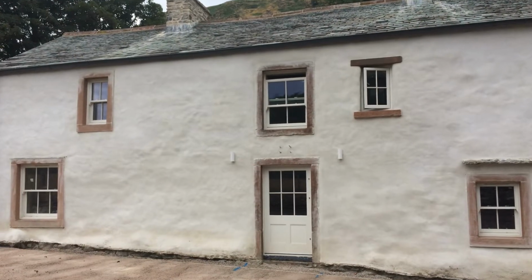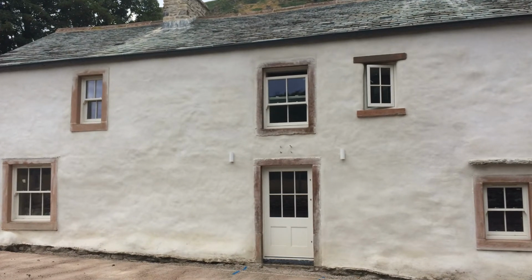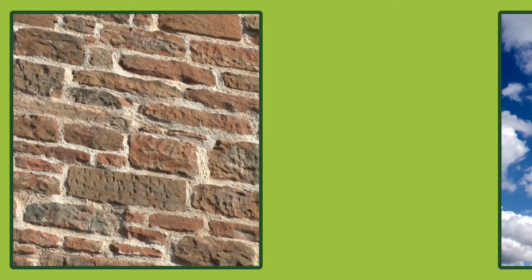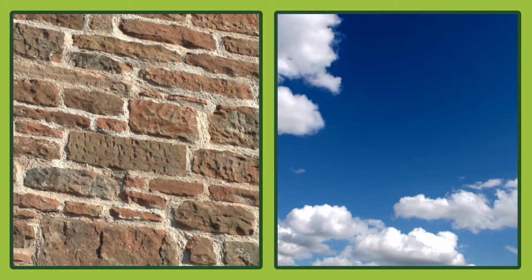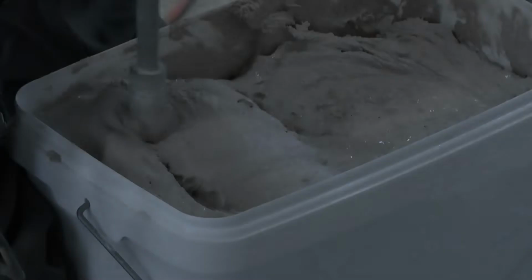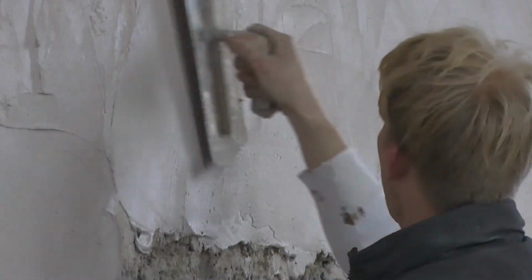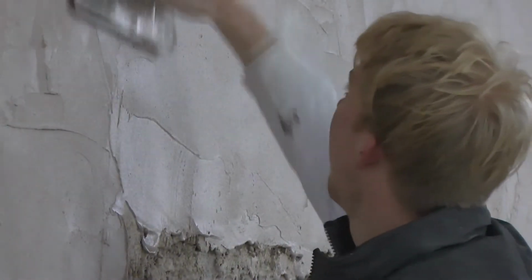Most of the evaporation is through the lime mortar and renders externally due to changes in temperature and humidity aided by wind and sun. Lime plasters internally also allow drying aided by heating and ventilation.